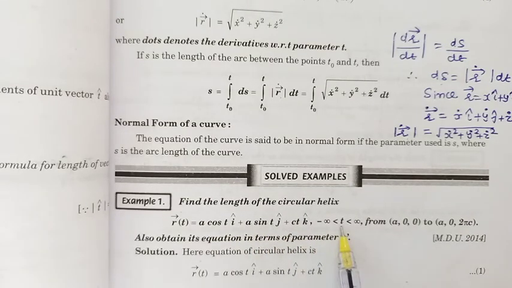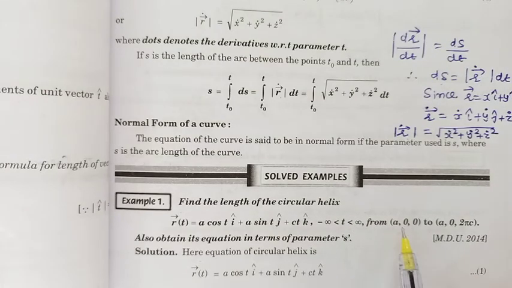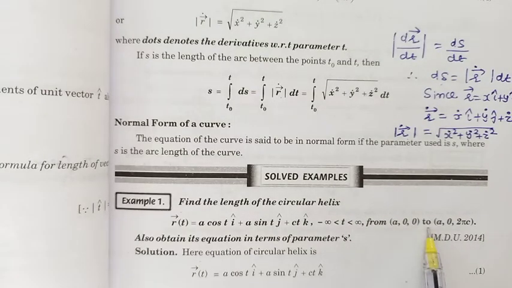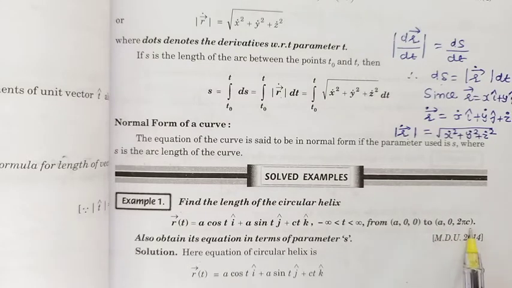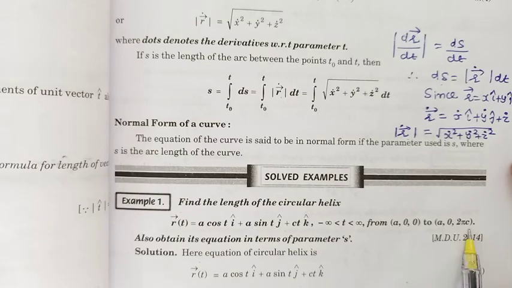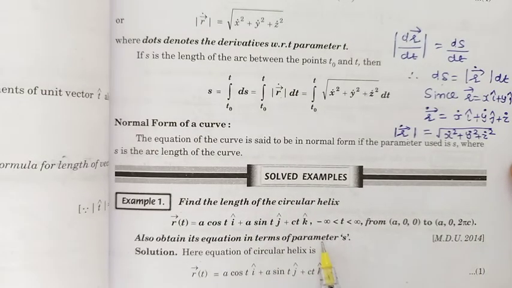Here t belongs to the open interval minus infinity to infinity. We are to find the length of the circular helix from the point a, 0, 0 to the point having the coordinates a, 0 and 2 pi c. And also we are to find the equation of the curve in terms of parameter s. It means the normal form of the curve.